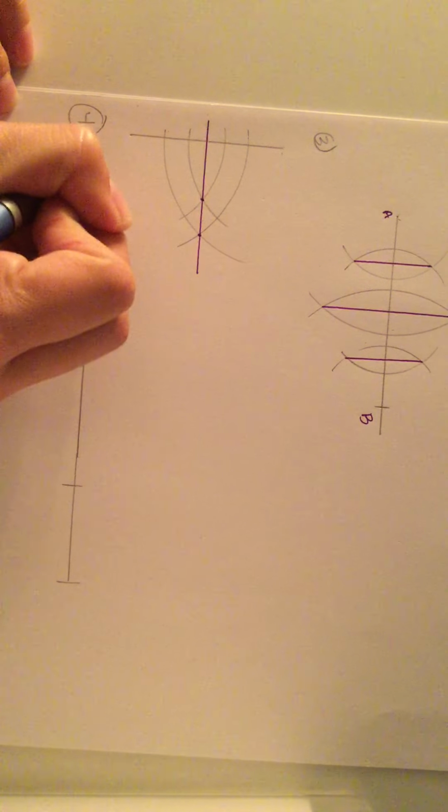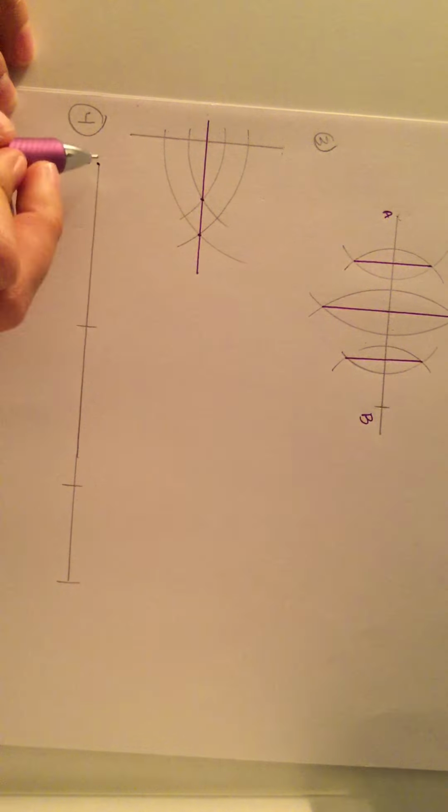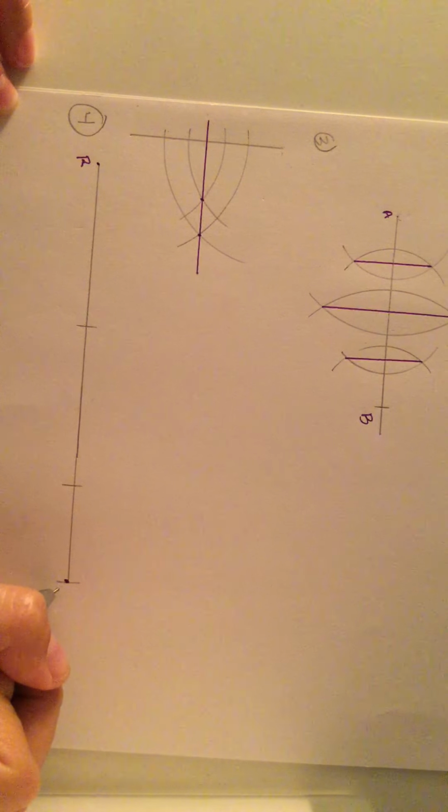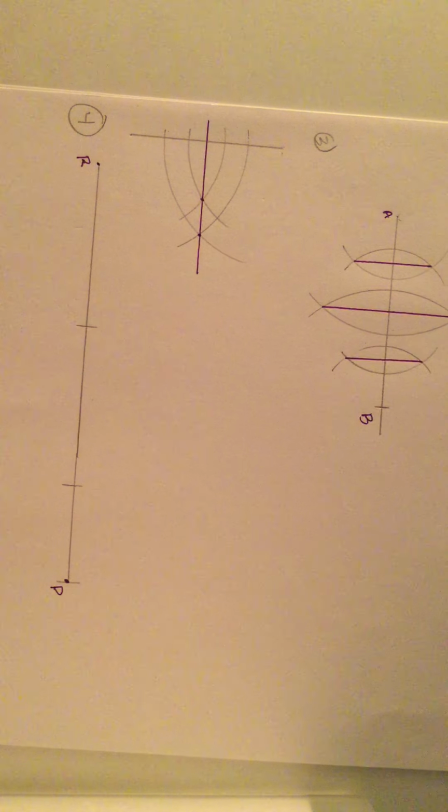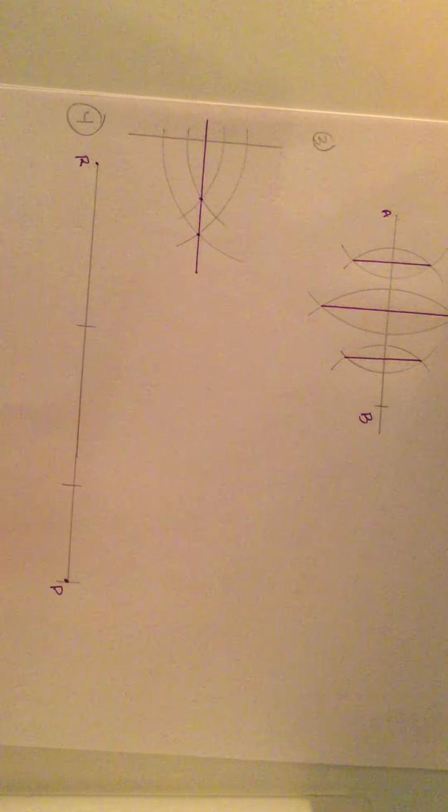So here we have R, we have 1 CD, 2 CD, and then half of AB, which we took from number 2, RP.